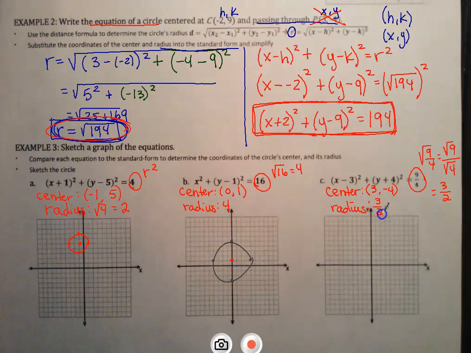Graphing fractions in this case for a length is harder, so we can make that the equivalent decimal, 1.5. That works for me. So we're going to graph our center. So 3, -4, 1, 2, 3, 4. And then from there, we need to go left, right, up, and down, 1.5. And we make our circle. It's a teeny tiny circle.